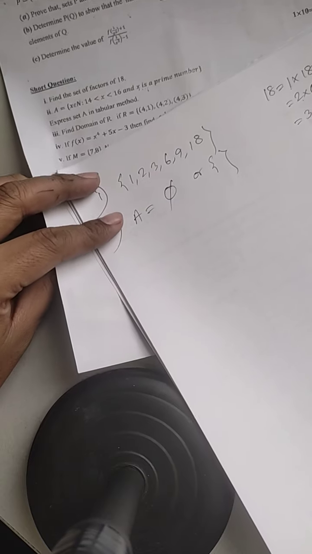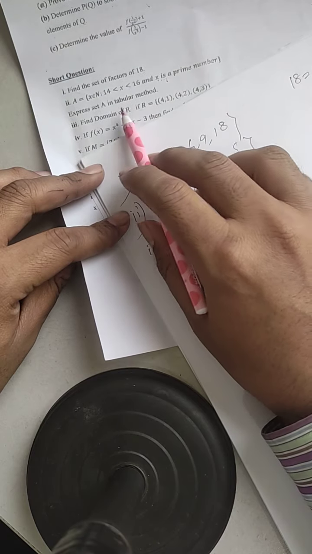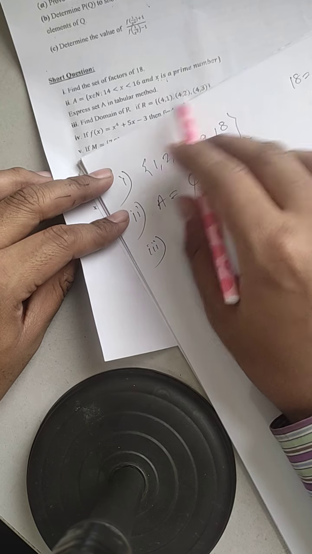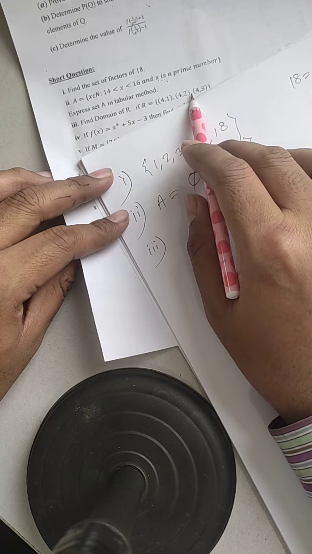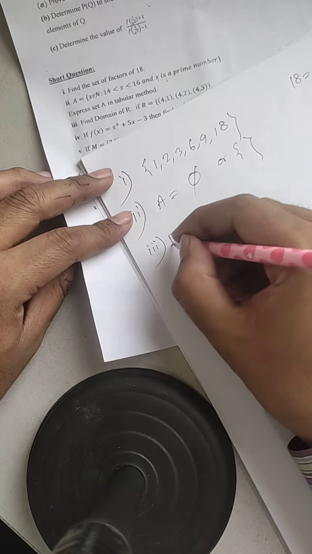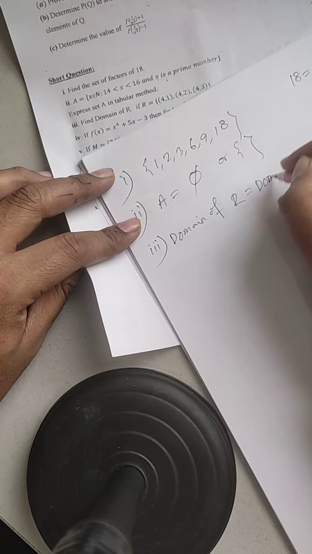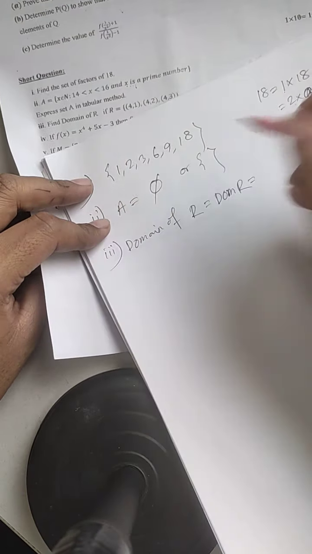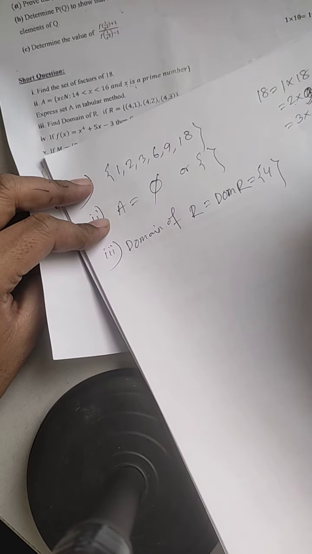Okay, now question number 3. Find the domain of R if R equals (4,1), (4,2), (4,3). We know that R is a relation, and in an ordered pair the first element is known as the domain. So domain of R, also written as dom R, is the first element. The first element is 4, 4, 4. Now, we know that domain and range are sets, and in a set no member will be repeated, so it will be only 4.